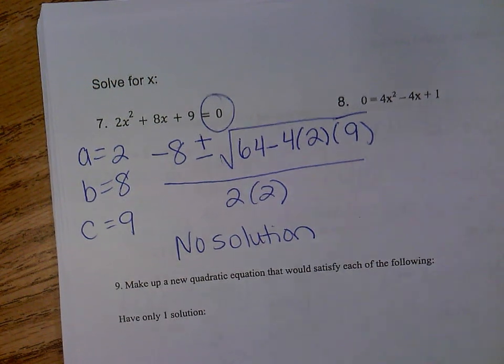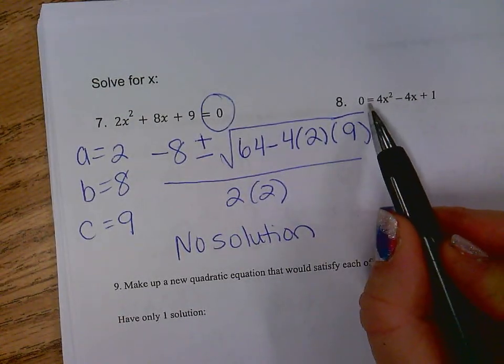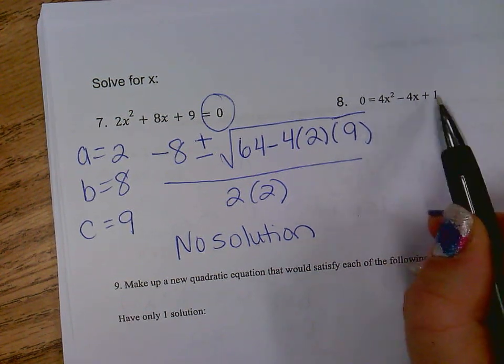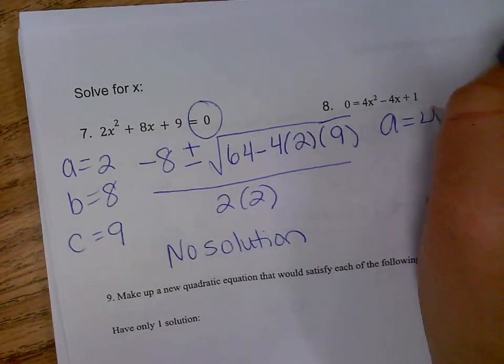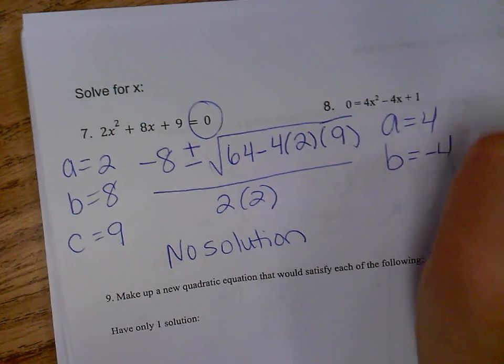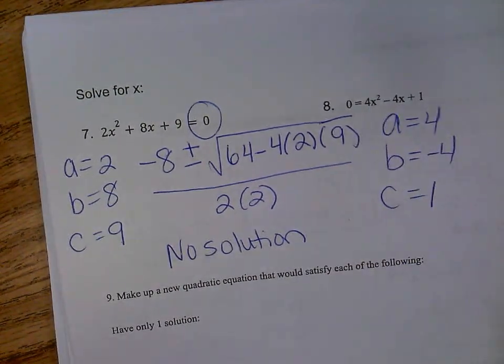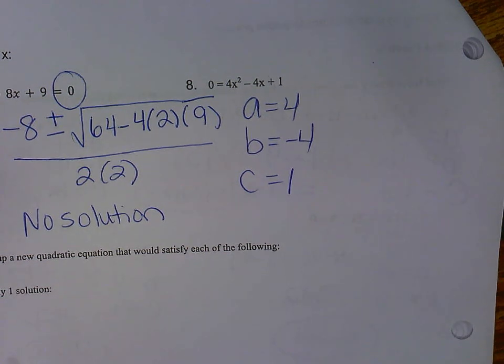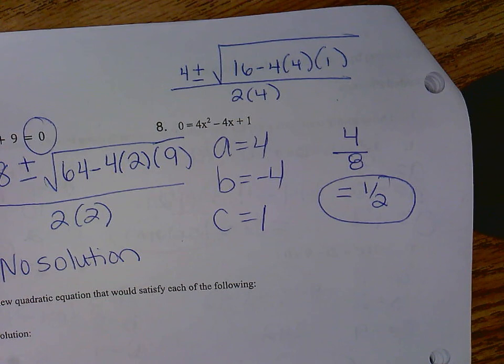Okay, it doesn't matter that this one says 0 equals, because I still have A, B, and C in order. So A is 4, B is negative 4, and C is 1. See if you can put number 8 into the formula by yourself. Okay, get into groups.